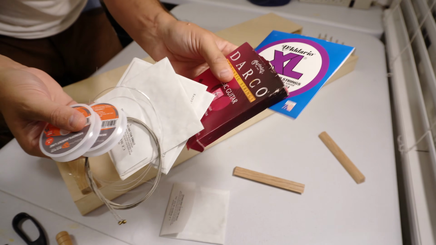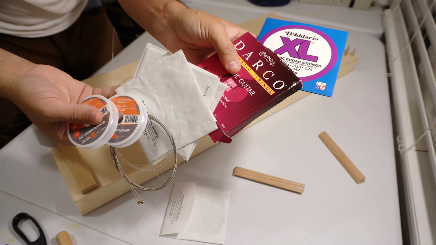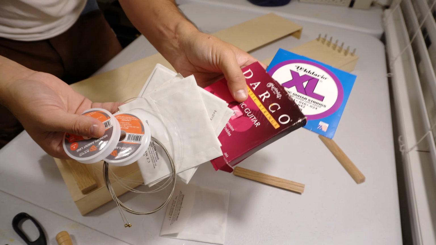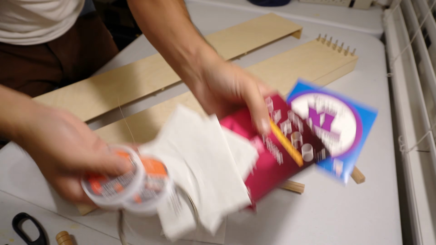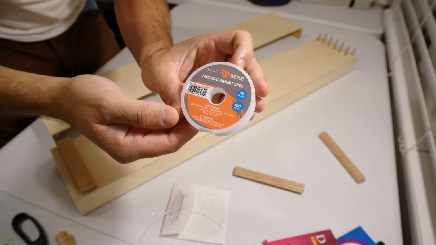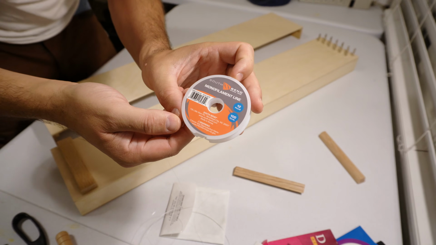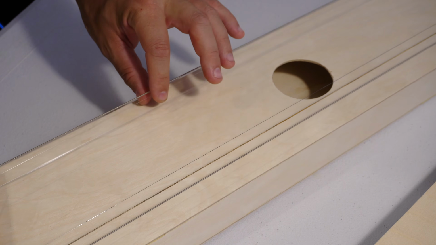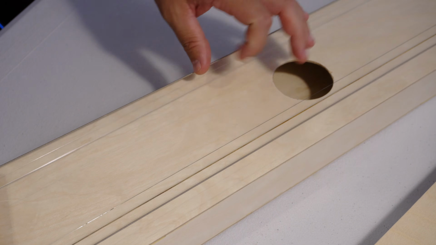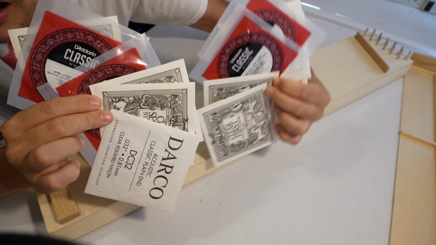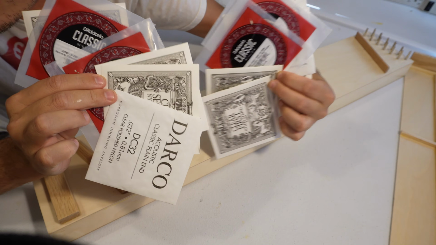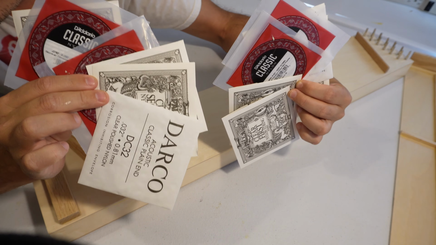The other thing that I did, kind of off camera, is I put a bunch of different strings on here, including wound and unwound nylon and steel strings of different diameters and fishing wire of different diameter. And I blew a really strong fan through there. And the only string that really made any sound was the unwound nylon string. So I ended up ordering 6 nylon E strings and then 6 nylon B strings.